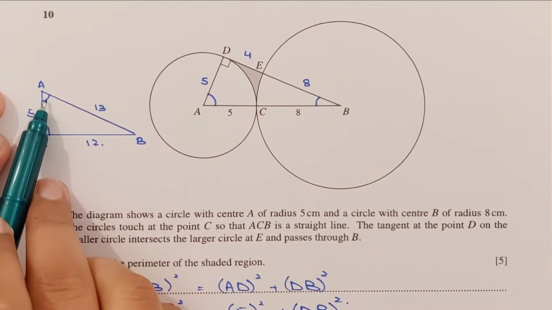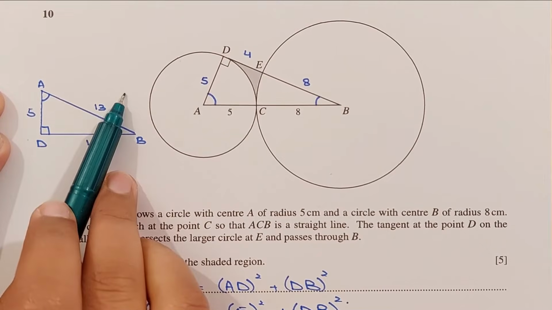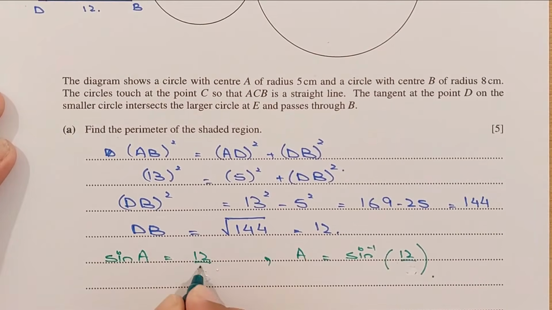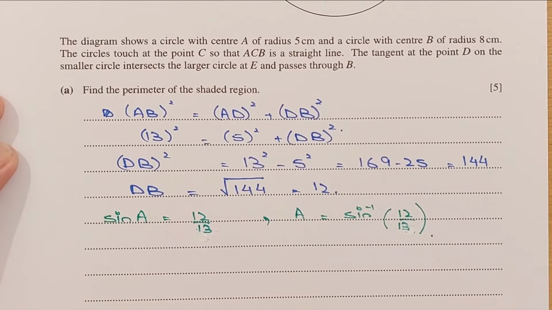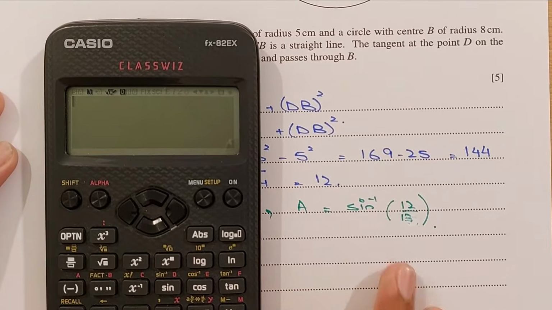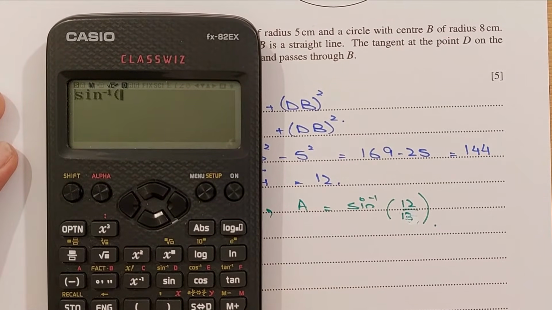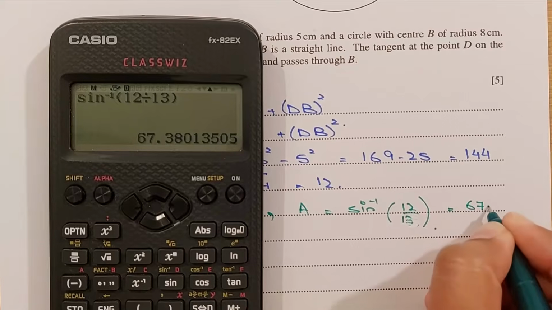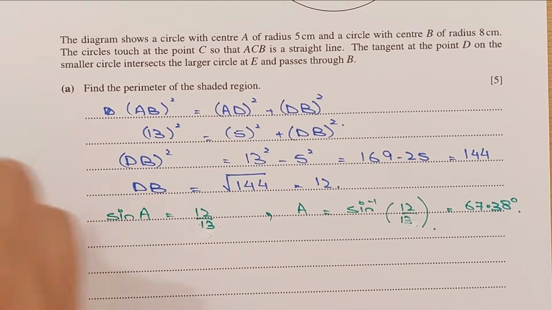Sorry, for angle A, the ratio for sine is opposite over hypotenuse, so 12 over 13, not 12 by 5. You can do it in degrees or radians because there is no restriction. I'm doing it in degrees. Sine inverse of 12 over 13 is 67.38 degrees. This is the angle A.